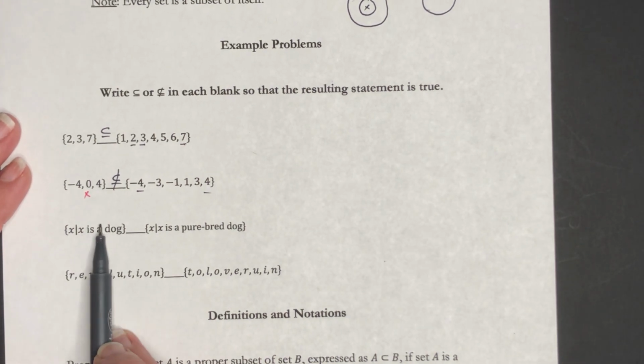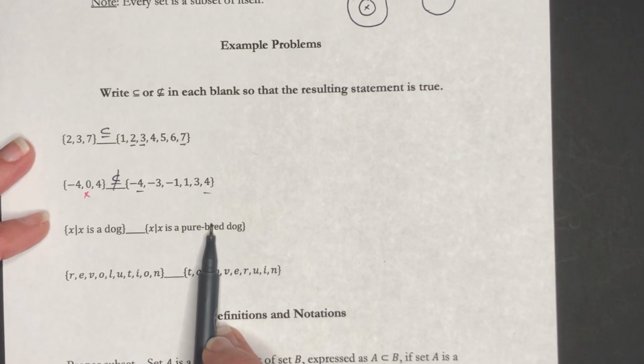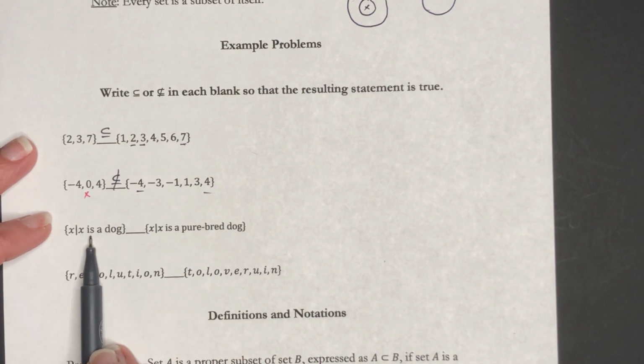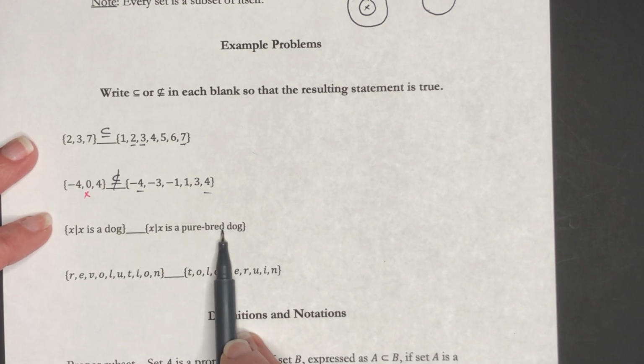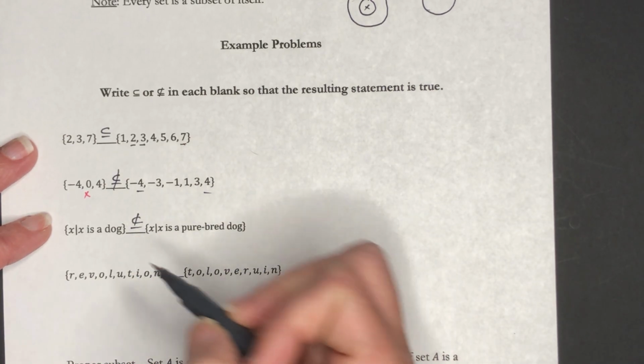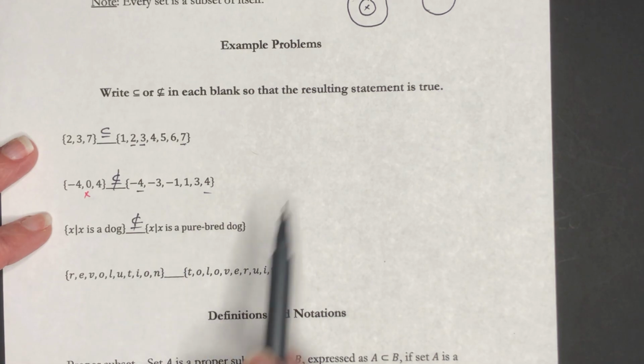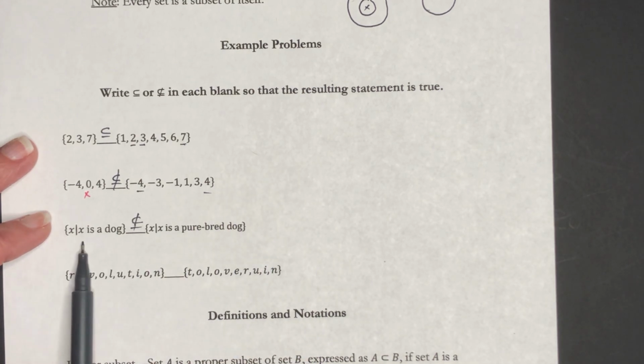Now, do I have dogs that are not purebred dogs? Well, of course. So there are dogs inside this set that includes all the dogs that are not purebred, so they're not over here. So this would not be a subset. Okay? Now, if this were reversed, and I had purebred dog being a subset of dog, that would work. That's true.